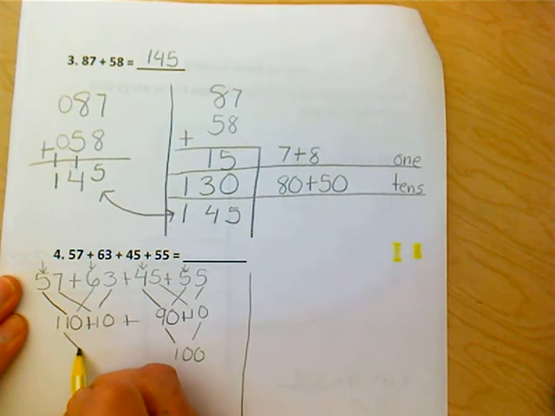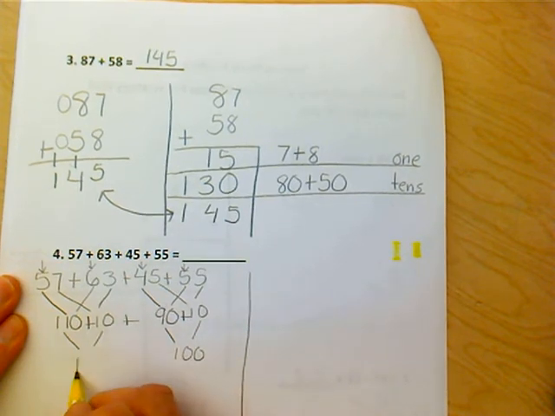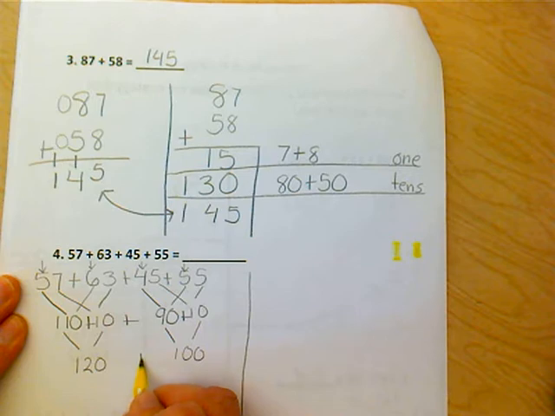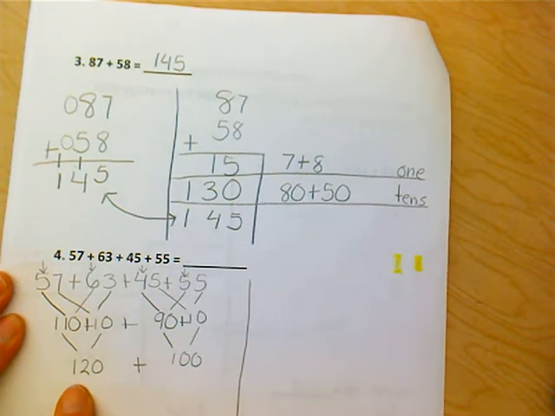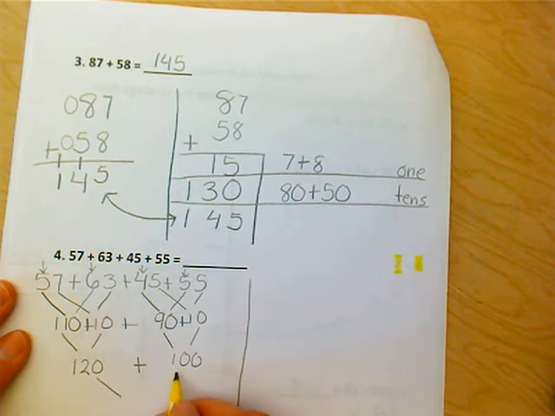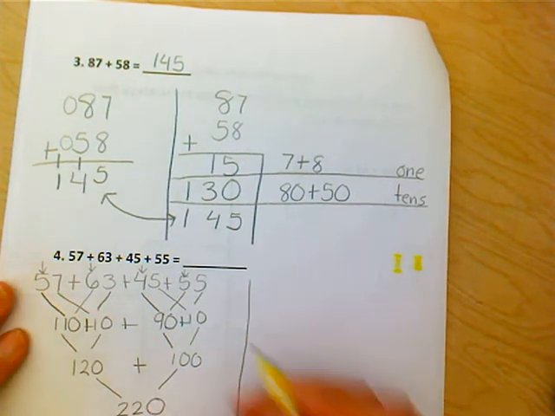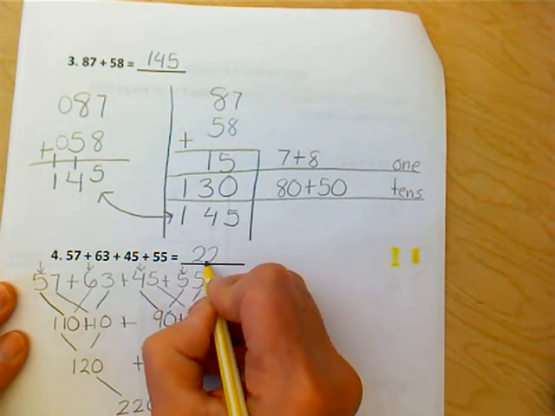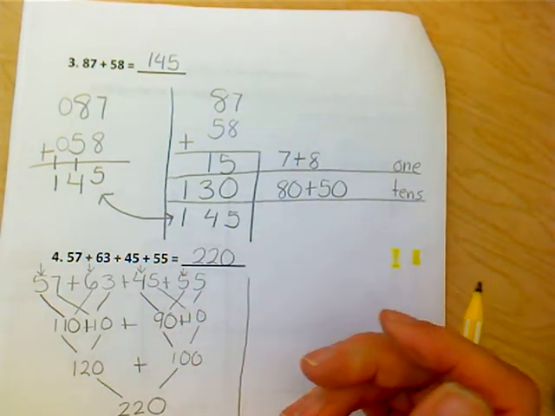And 110 plus 10 gives me 120. And then I need to combine my hundreds with my 120. I have 100 plus 120, which gives me 220. 220 would be my sum. That's one possible way you could do it.